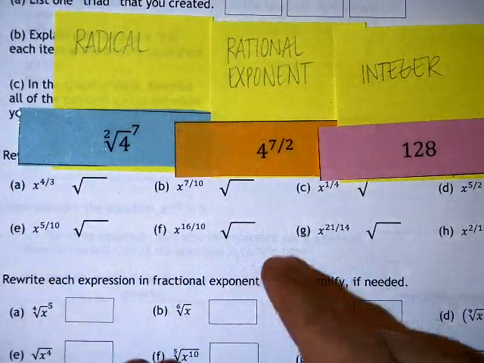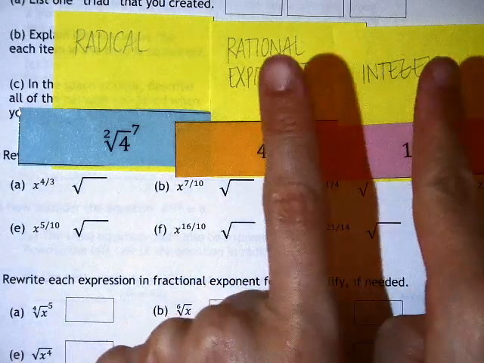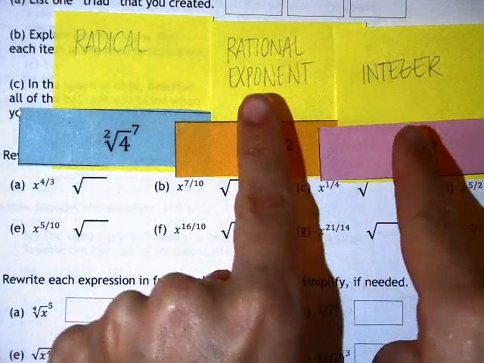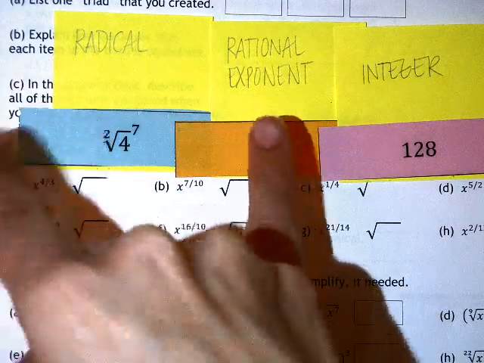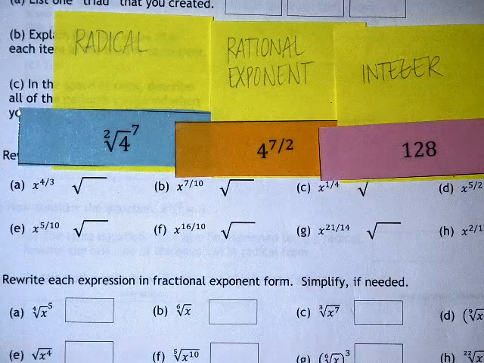So the calculator can help you link the rational exponent cards with the integer cards. Common sense can help you link the rational exponent cards to the radical cards, so in theory you should be able to match all three of them together.